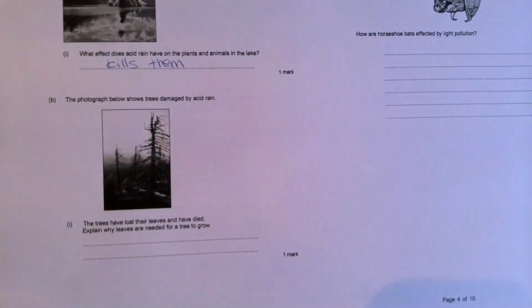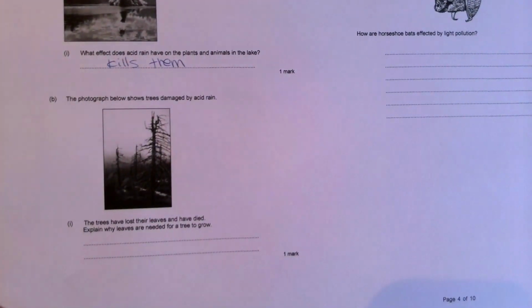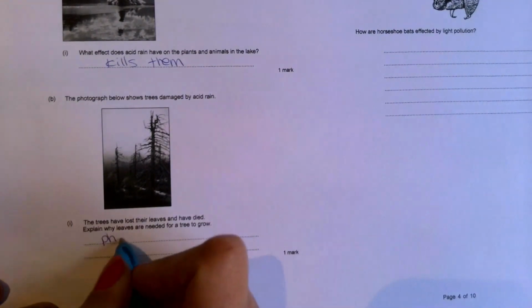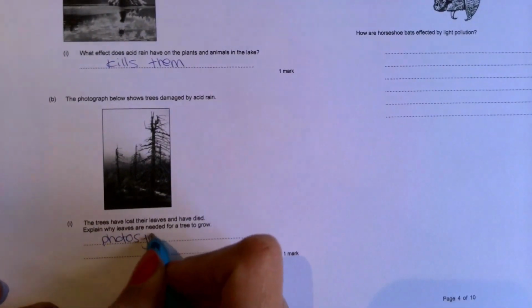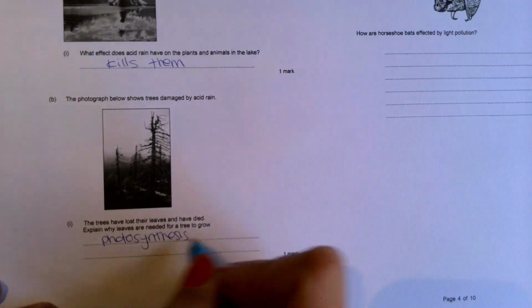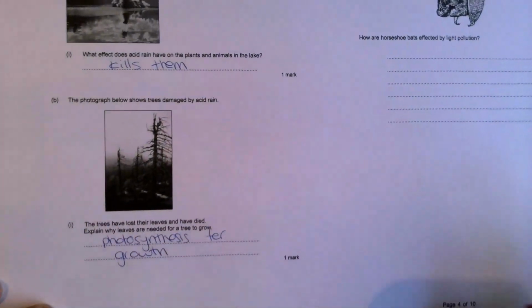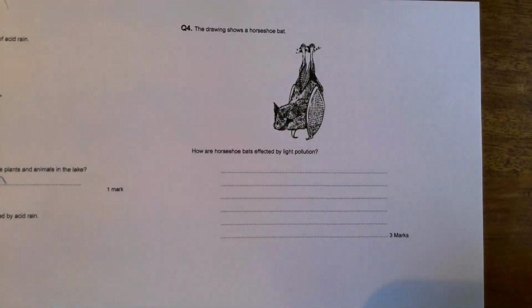The photograph below shows trees damaged by acid rain. The trees have lost their leaves and have died. Explain why leaves are needed for a tree to grow. Because they need it for photosynthesis. Plants absorb sunlight in their leaves, okay, and that's where photosynthesis takes place.